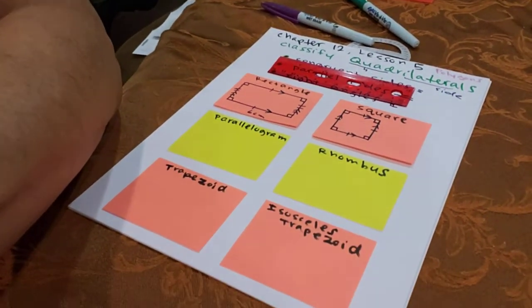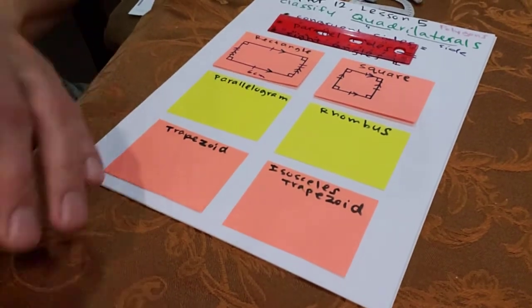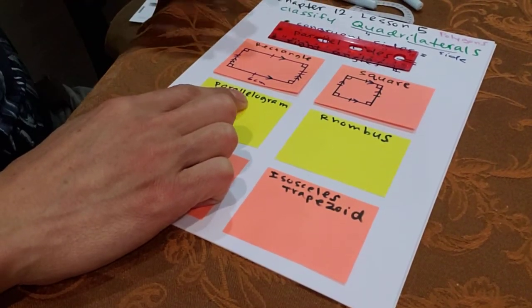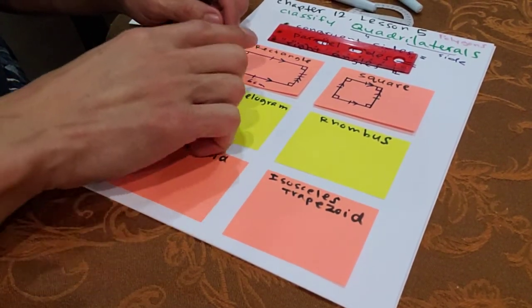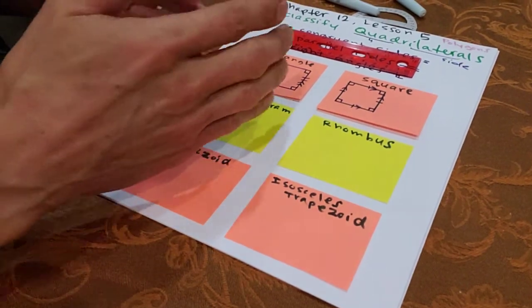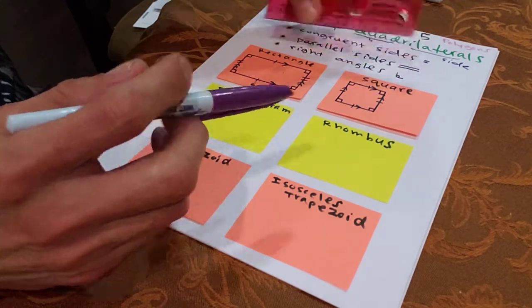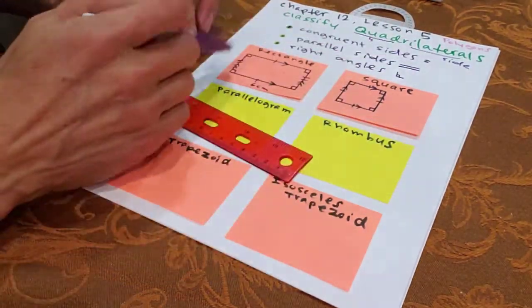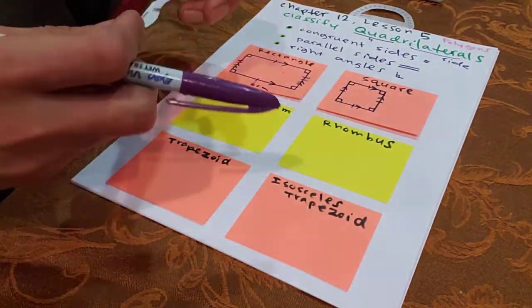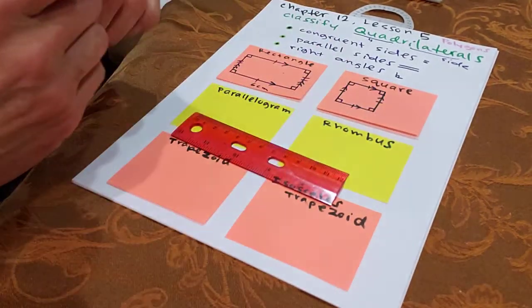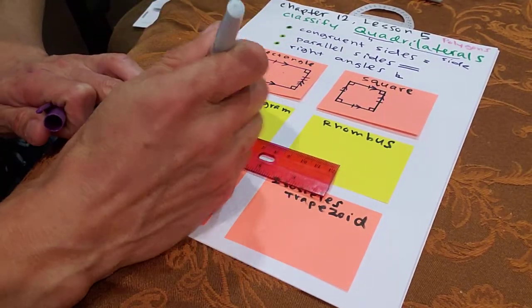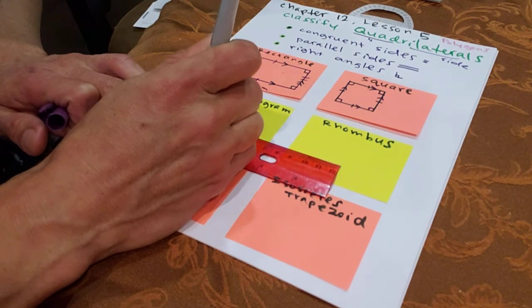Now, when we move down to the parallelogram, this is the way I think about the parallelogram: like a rectangle, but slanted, like someone sat on it. And so we don't have 90 degrees anymore. Parallelogram, we do want to have opposite sides that are parallel.